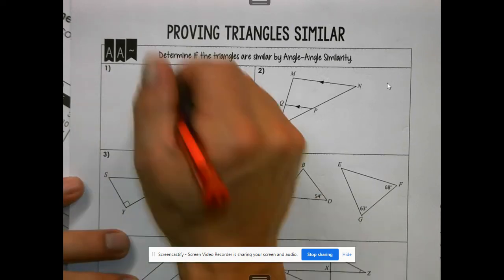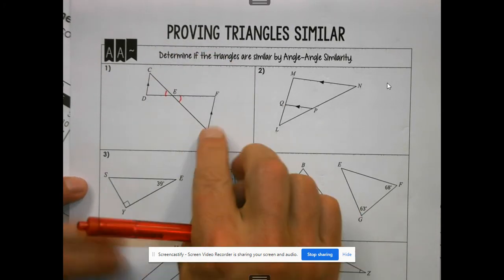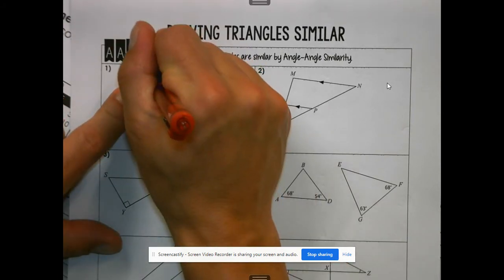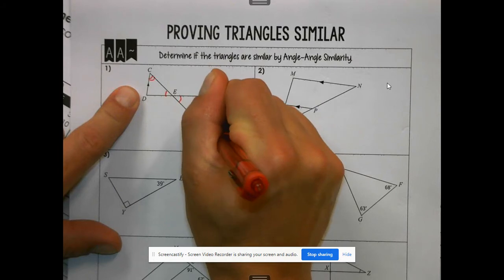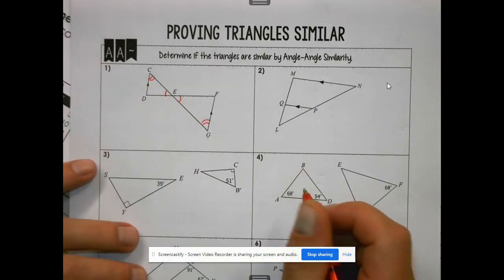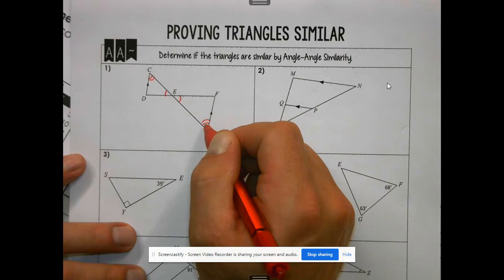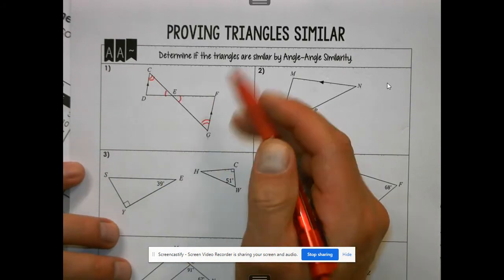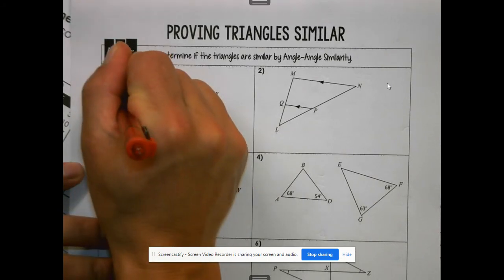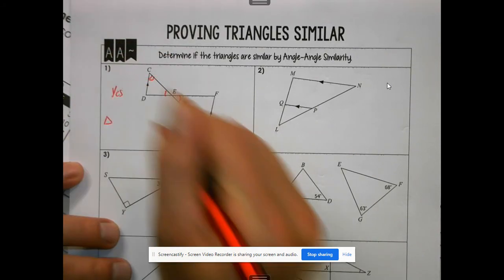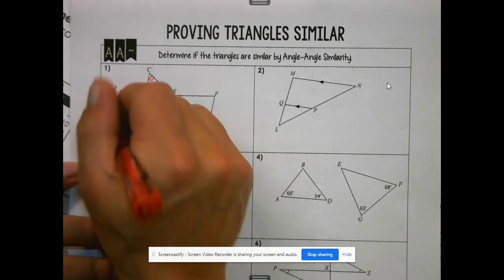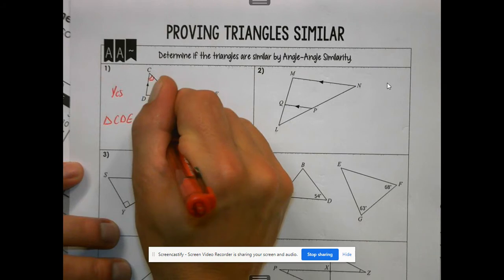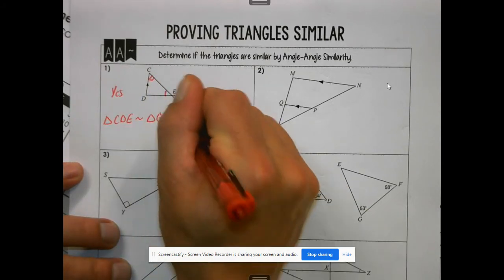Okay, 1. I know I've got vertical angles. I've got parallel lines, which means my alternate interiors are also congruent. There are my parallels. Inside, opposite sides are your alternate interior angles. So there we have 2 sets of congruent angles. So yes, they are similar. Similarity statement. Top guy, I'll go C, D, E. C matches with G. D matches with F. And E goes to E.